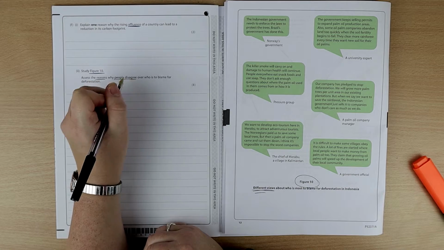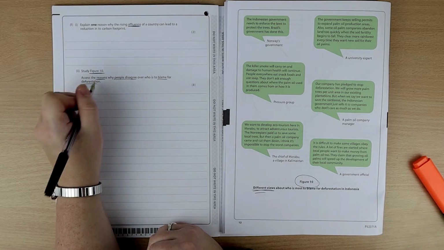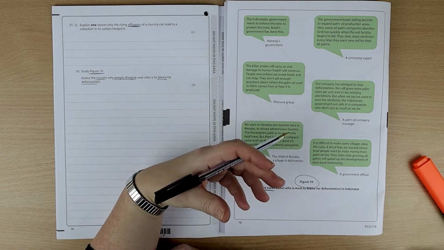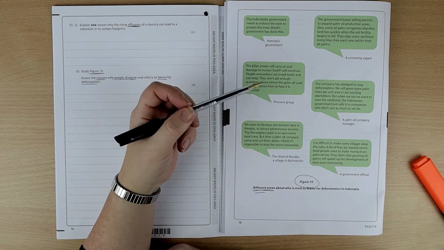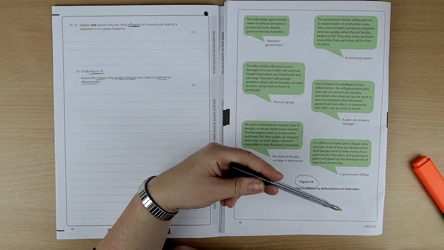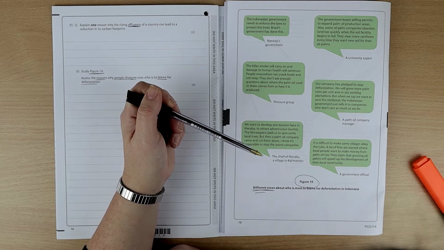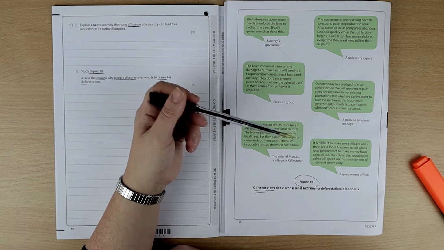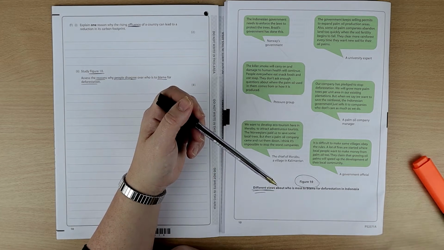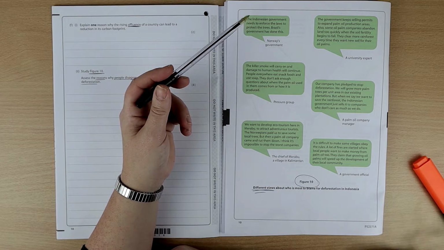this time trying to get us to think about bigger reasons why people disagree over who is to blame for deforestation. We've got a series of quotes of different stakeholders, if you like, or people that are involved in deforestation in India or who have an opinion on deforestation in Indonesia, got the wrong country there.